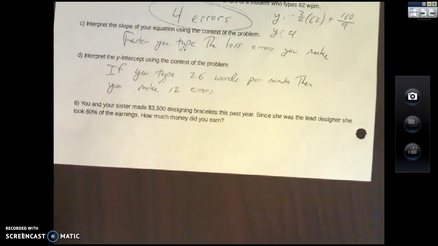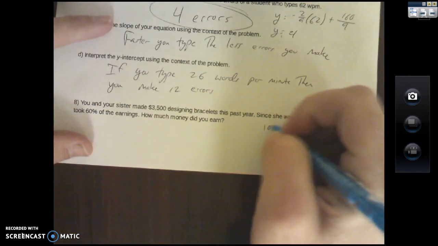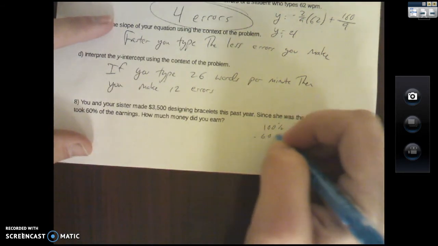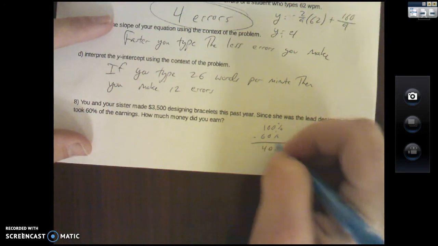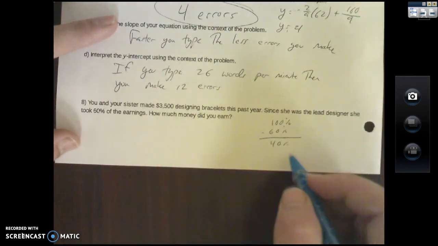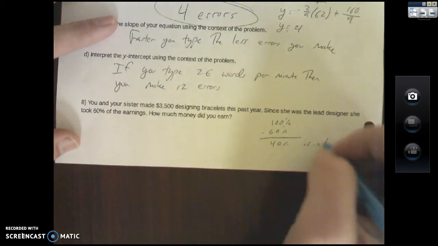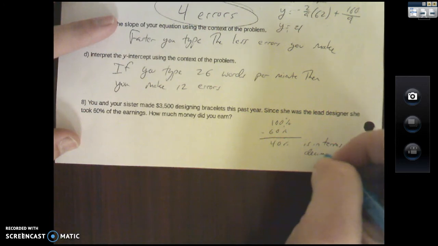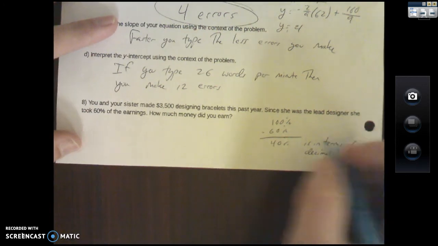Finally, you and your sister make $3,500 designing bracelets this past year. Since she was the lead designer, she took 60% of the earnings. How much money did you earn? Well, if there's 100% of profits and she took 60%, what are you left with? 40%. So I need to figure out what 40% is in terms of decimals. That is 0.40.